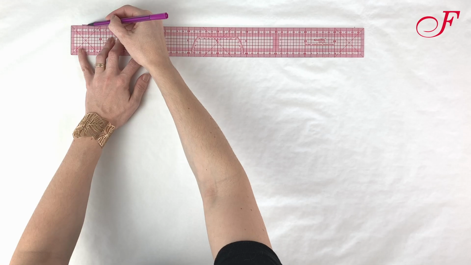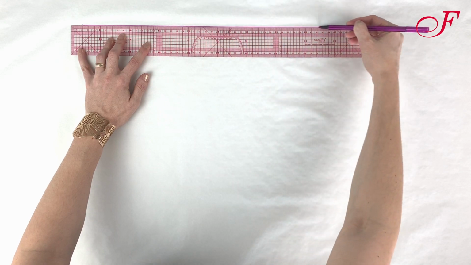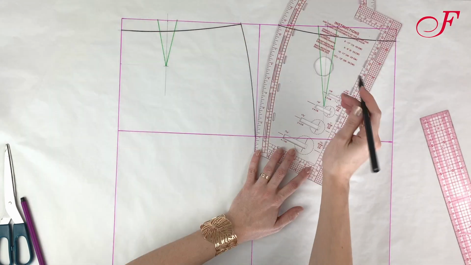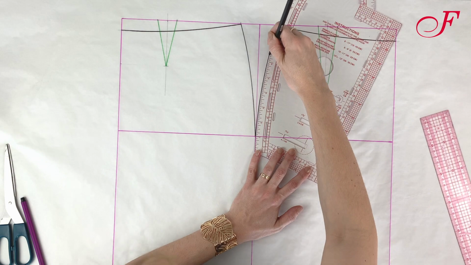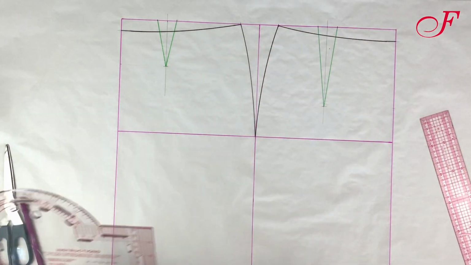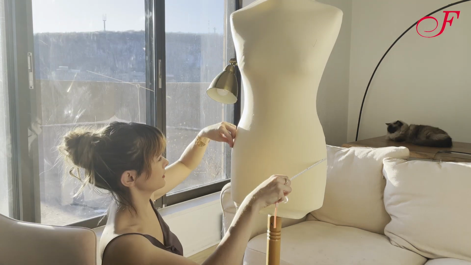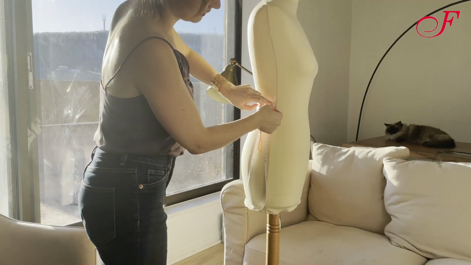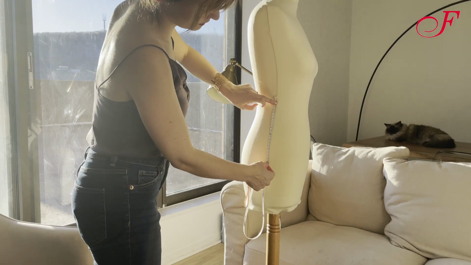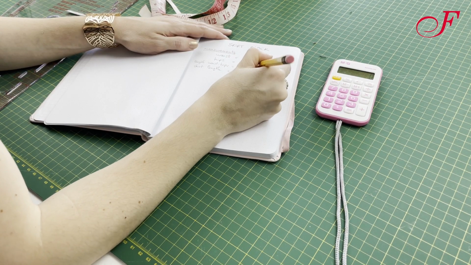Today I'm going to show you how to draft a skirt block with your measurements. It will be the starting point of making any skirt design you would like. First, let's take our measurements. We'll only need 4. The waist measurement, the hips measurement, the distance between the waist and the hips, and the skirt length, usually 60 centimeters.